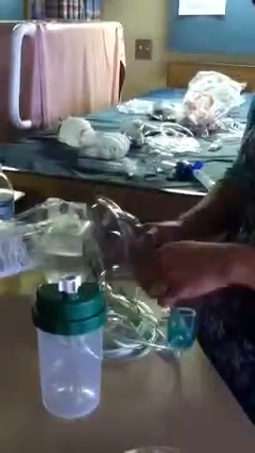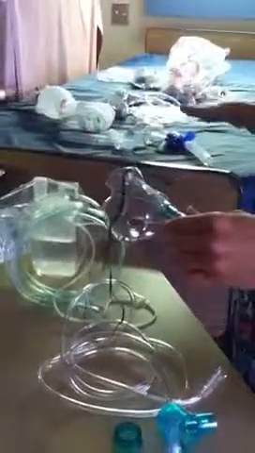Okay, let me show the parts. So I have to pull this apart. The Venturi mask is a high flow device. It's going to give you a more precise FiO2. So if you need to use something instead of a simple mask, I would recommend this. That means the patient needs a little bit more FiO2, and you want to know what the patient's getting instead of guessing.